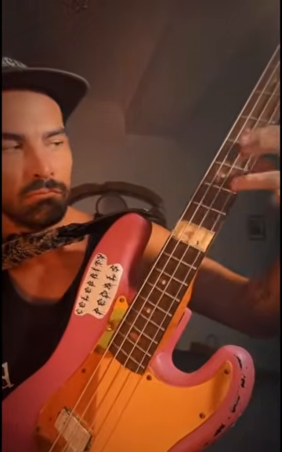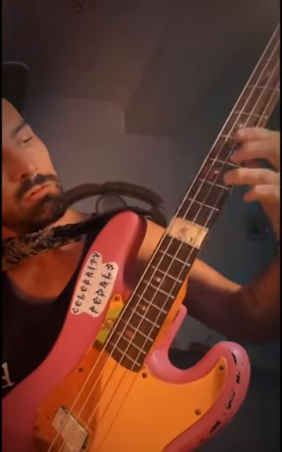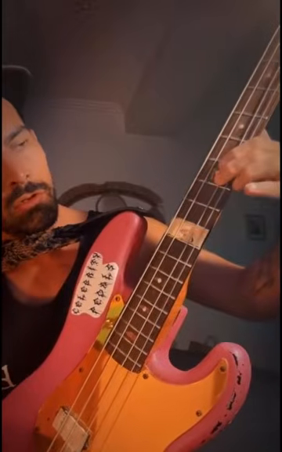You see? So now I'm not just running up and down the pentatonic. Now I'm thinking, I'm creating melodies inside these fundamental things.